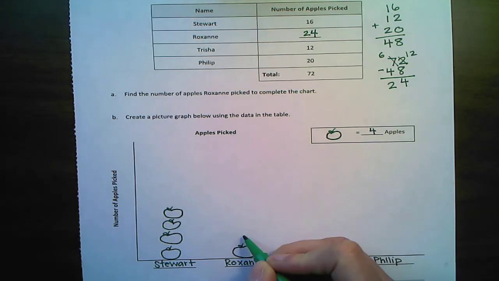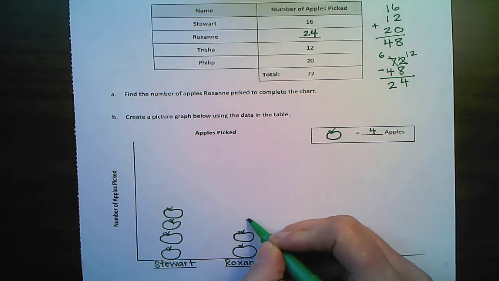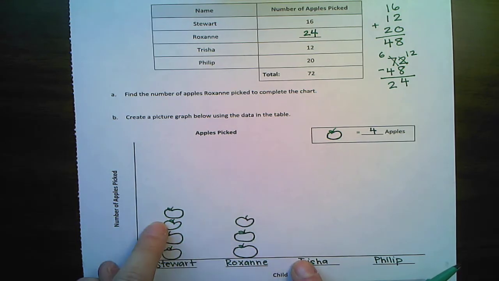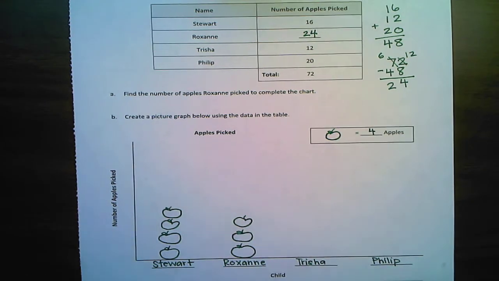I don't know why I drew that one so big. Okay. 3. Do you see how I'm trying, even though they're not really the same size, to keep them at the same spot vertically, right?